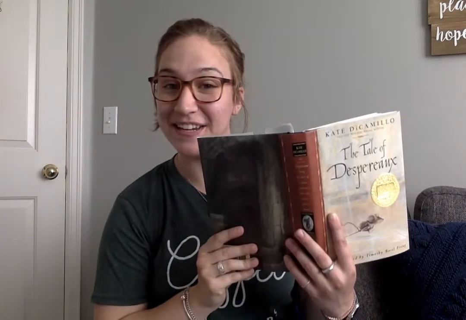We are back with the tale of Despereaux. Today we're going to be talking about rereading. Do you know what rereading means? Think to yourself, what does rereading mean?